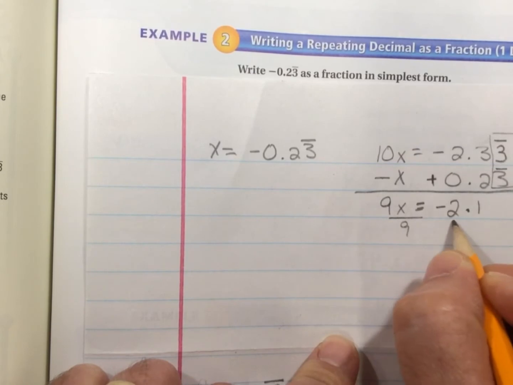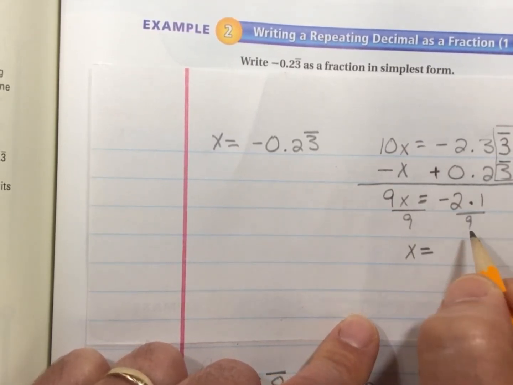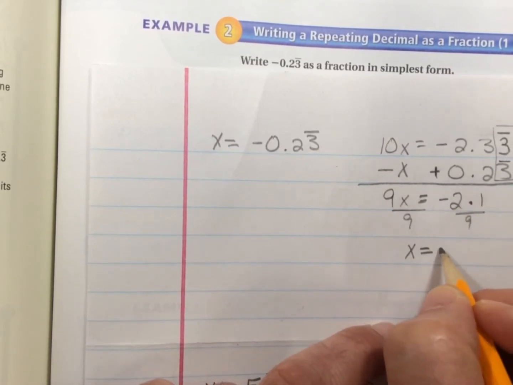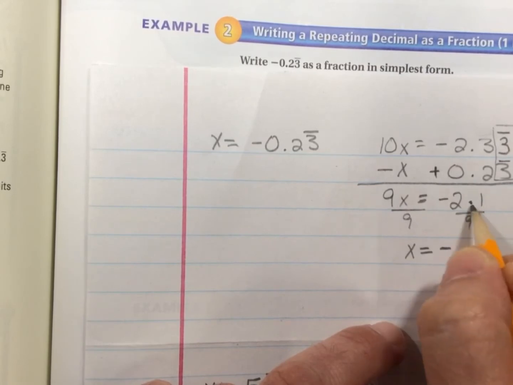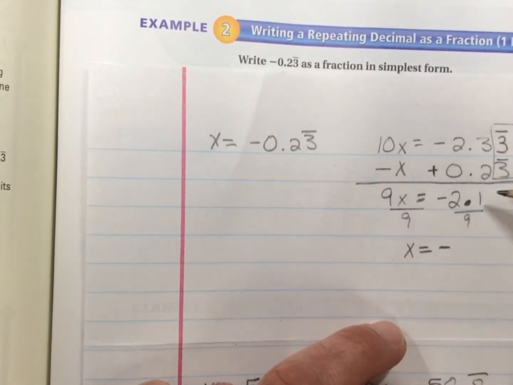Divide by 9, divide by 9, and I get x equals, what in the world would this be? Well, I know it's going to be negative because there's one of each here. That's a decimal, not a multiplication. I'm going to multiply the top and the bottom by 10 to move this decimal out of there.